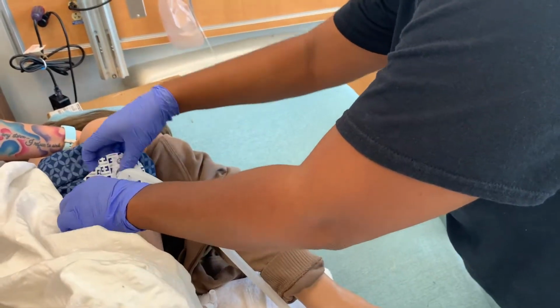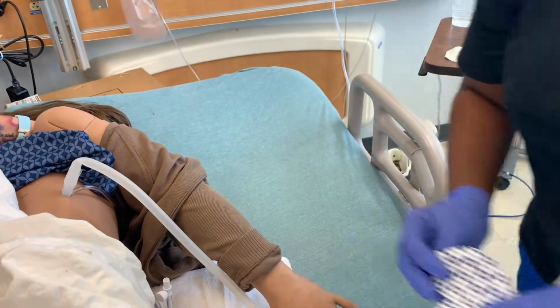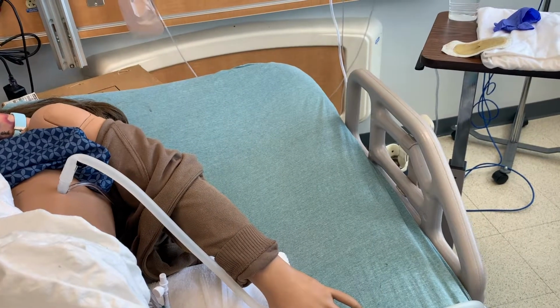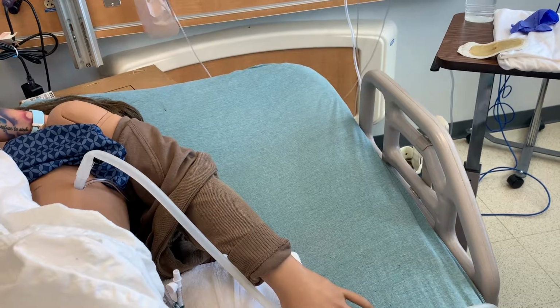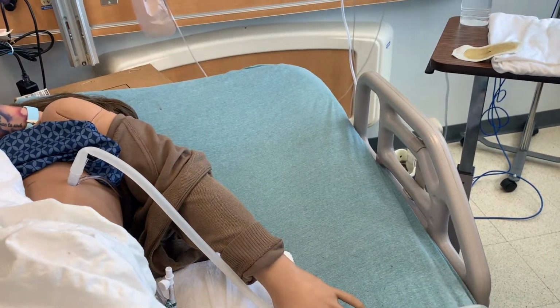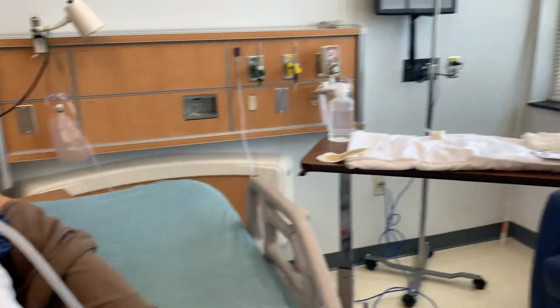Remove the dressing and note the color, consistency, and amount of drainage. Perform hand hygiene and don your sterile gloves.